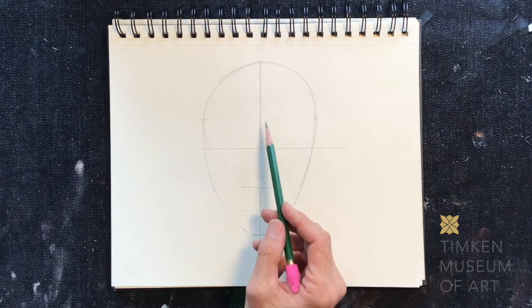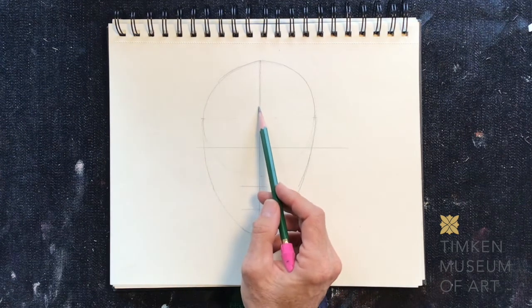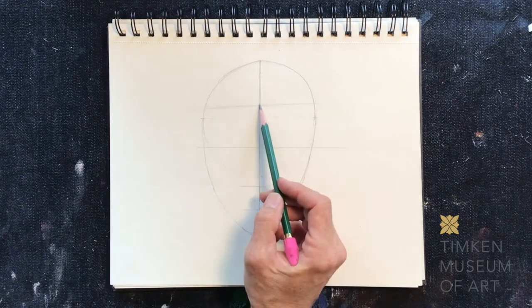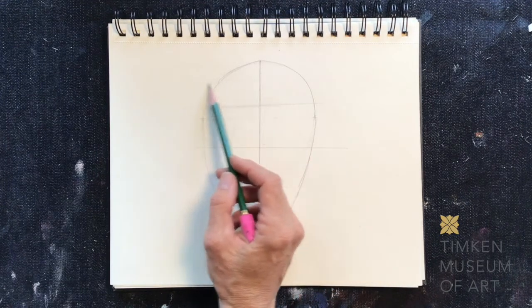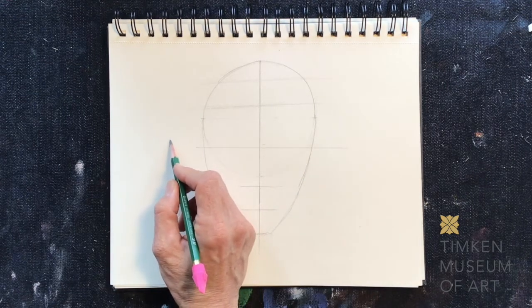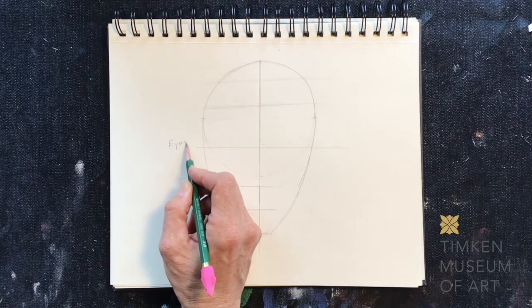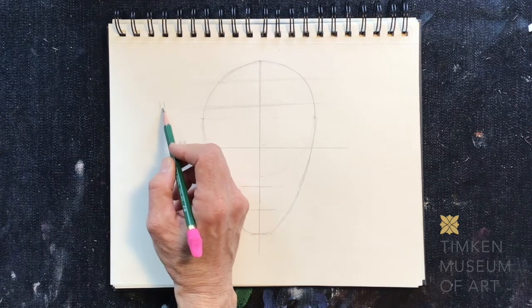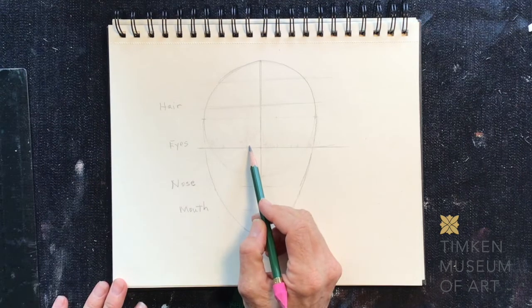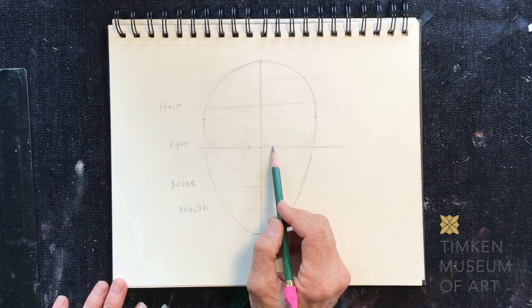Then move to the upper half of the head and draw a line halfway between the top of the head and the eye line. Then you're going to draw another halfway mark from the mark you just made to the top of the head. These lines tell us where we need to place each of the different features of the face and the hairline. Next, we're going to figure out how wide the eyes need to be drawn.